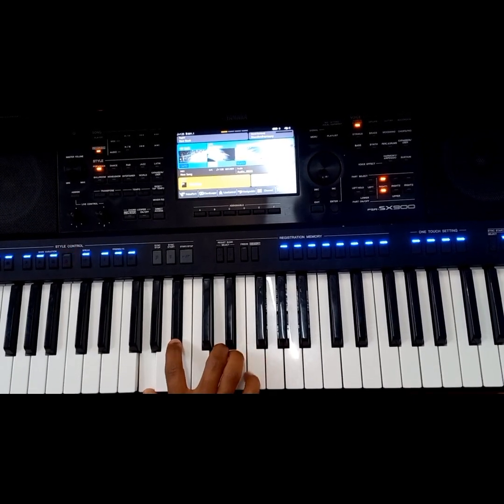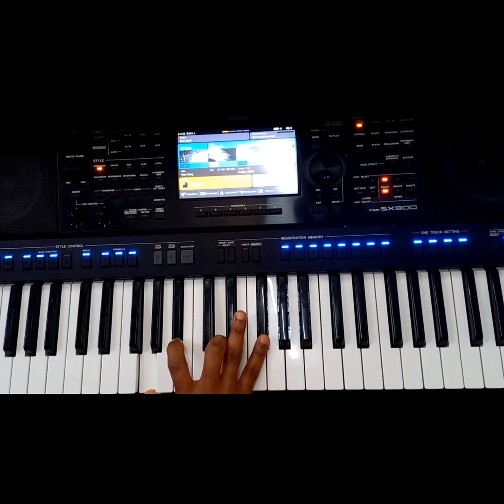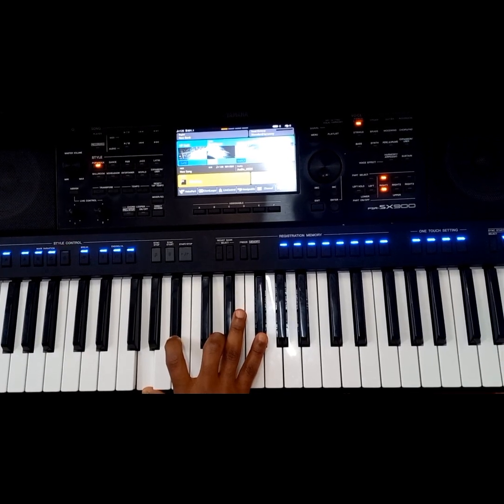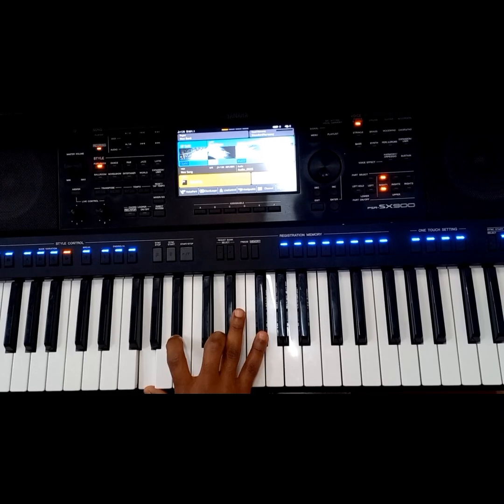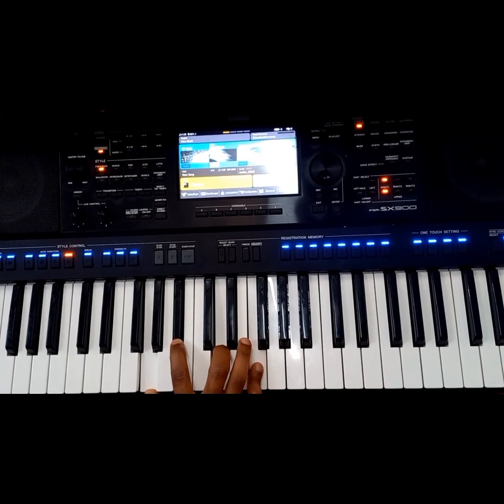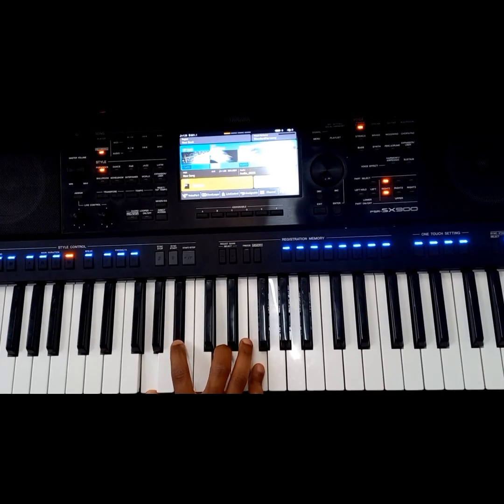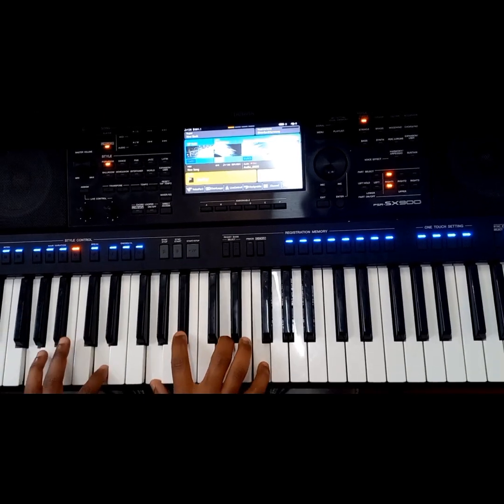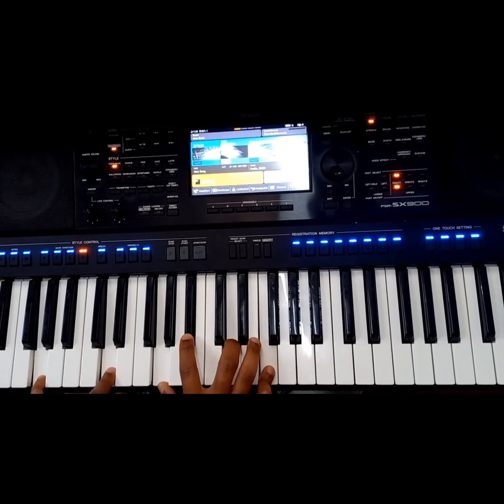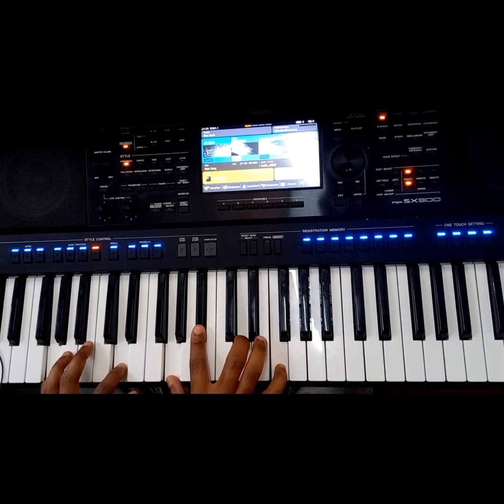In our case, F sharp is the seventh in the scale of G. So we flatten F sharp to F. So this is a G minor seventh chord. So that is how we play a G minor seventh chord.